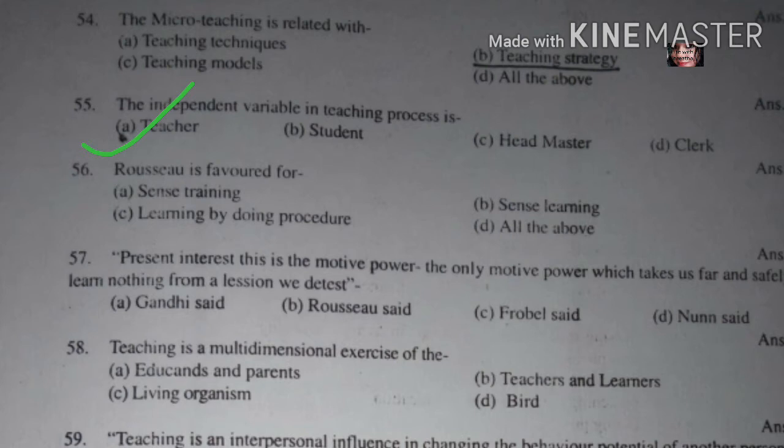Next, Rousseau favored sense training, sense learning, learning by doing procedure, and option D is all the above. And the correct option is C, learning by doing procedure.